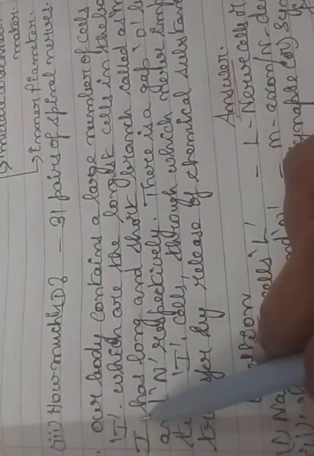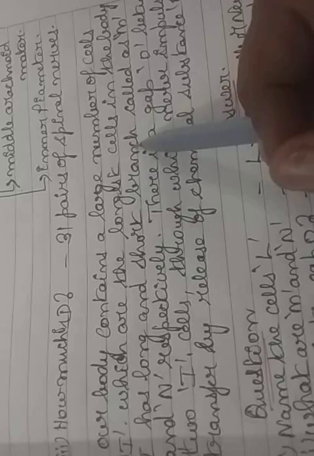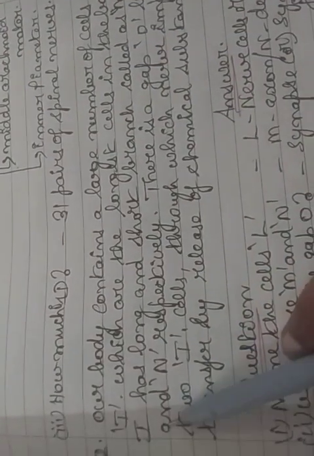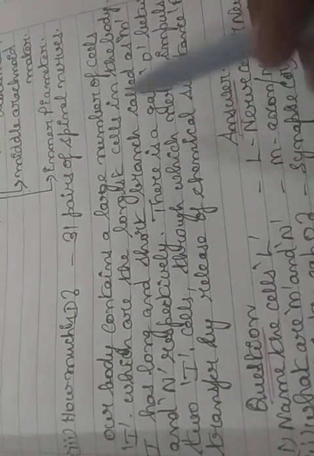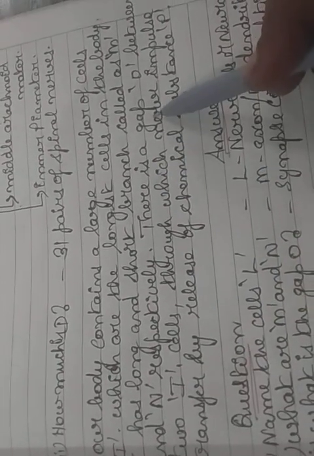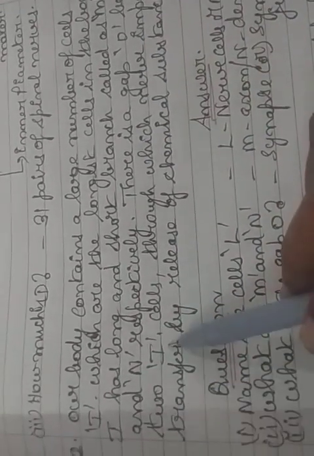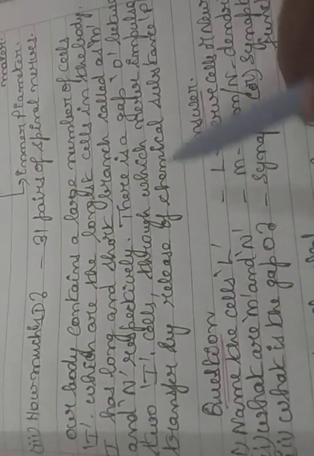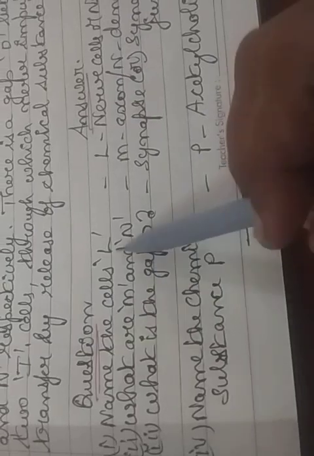Our body contains a large number of cells, L, which are the longest cells in the body. L has a long and a short branch called M and N respectively. There is a gap O between two L cells through which the nerve impulse is transferred by the release of chemical substances P. Question: name the cell L.